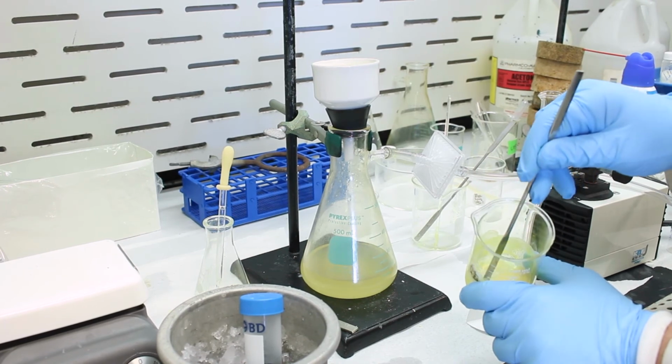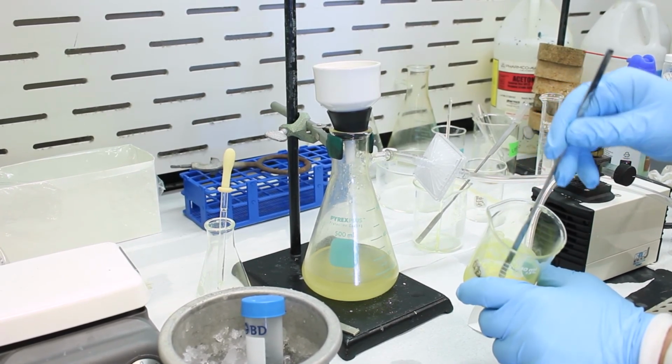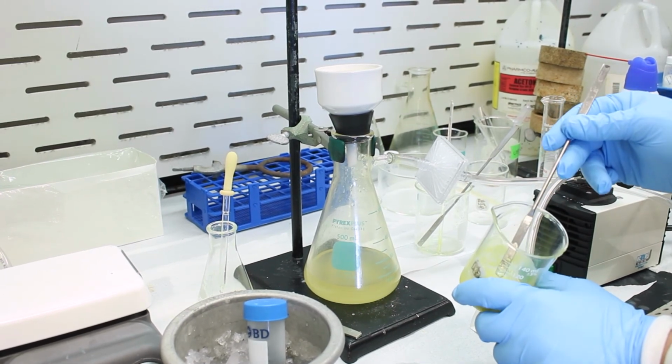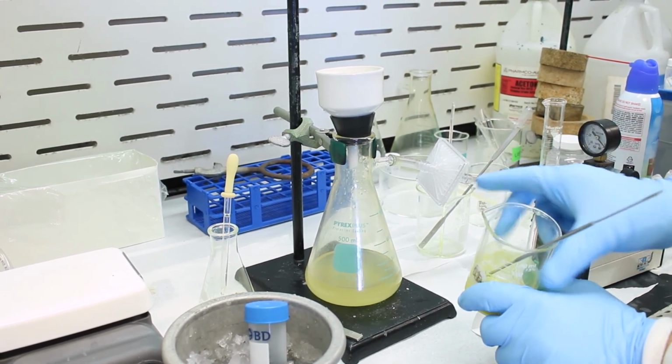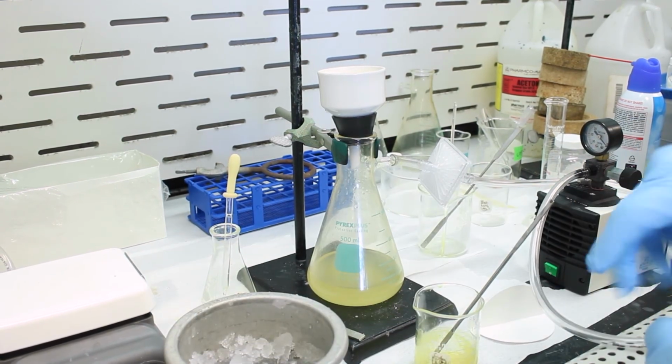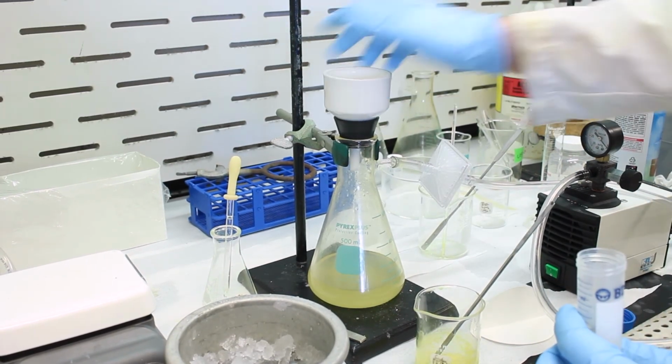With the ethanol, the solid was much darker, so here it's a much lighter yellow, akin to what we would expect for the product. So we're going to filter it now, and we've got some cold ethanol to wash things through.